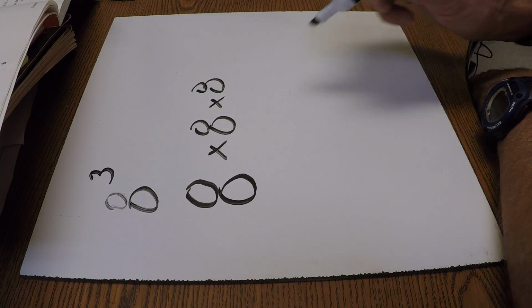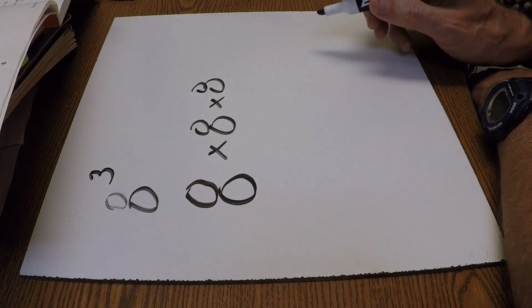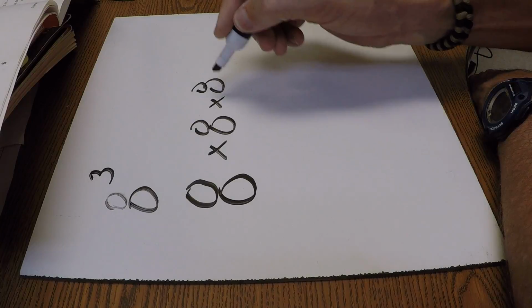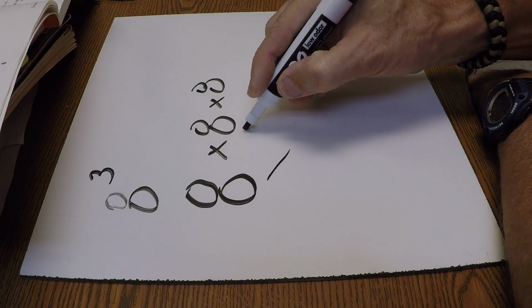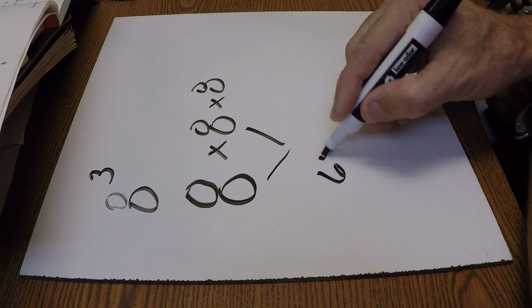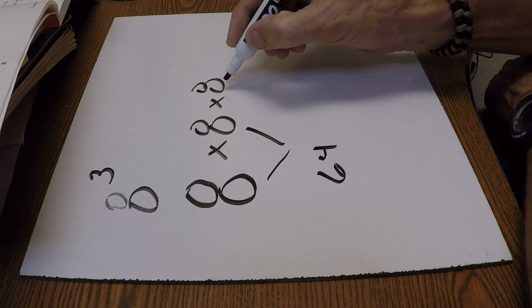Now, that's the first part of the answer. The second part of the answer says find the value. So if I'm given a problem like this, usually what I do is team up whatever I can. 8 times 8 is 64. And then I'm going to throw in that other 8.